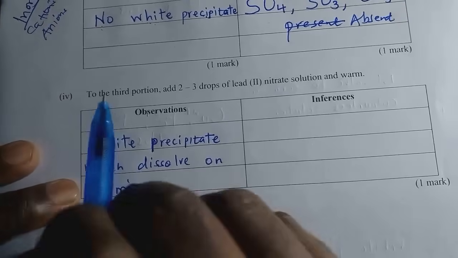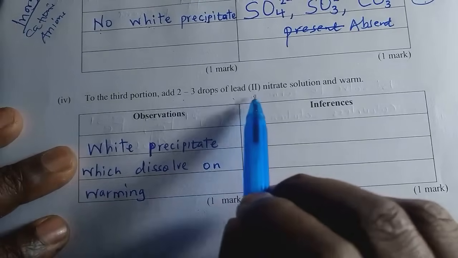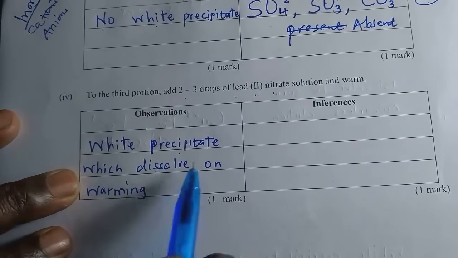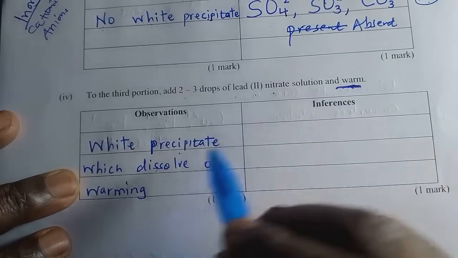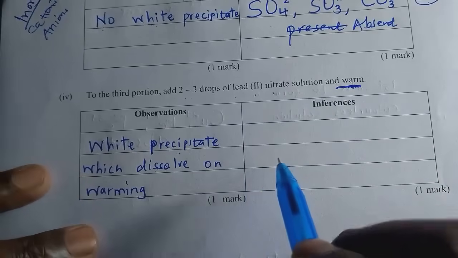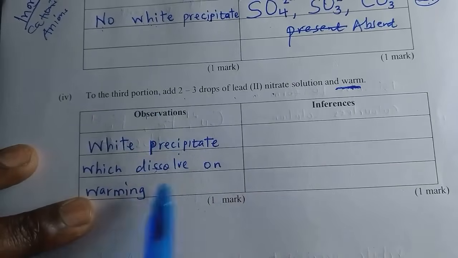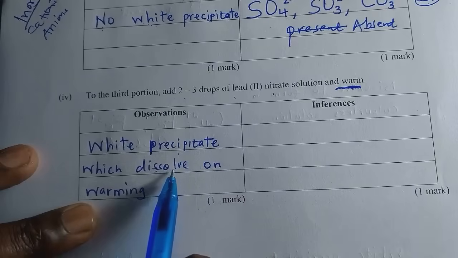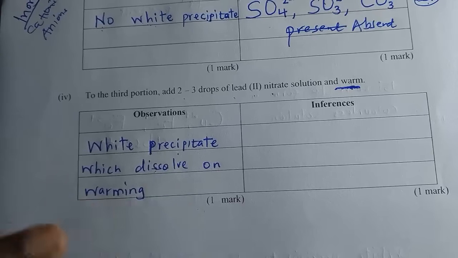To the third portion, add 2 to 3 drops of lead nitrate. A white precipitate is formed, and this is what we are told to warm. So you need to include in your observation what happened when you warmed, right? So a white precipitate is formed which dissolves on warming. This white precipitate, when it was formed, dissolved to form a colorless solution. So this is what I want you to understand.